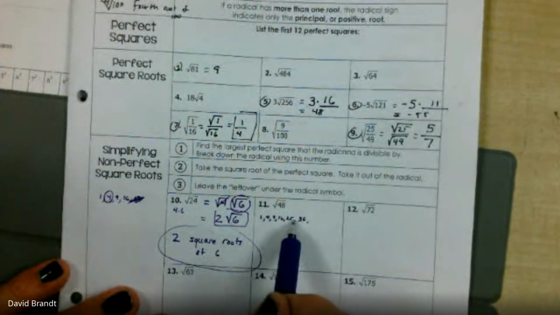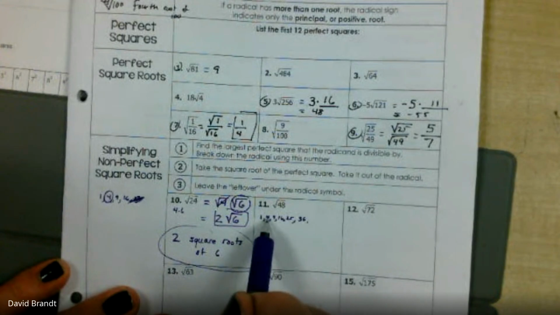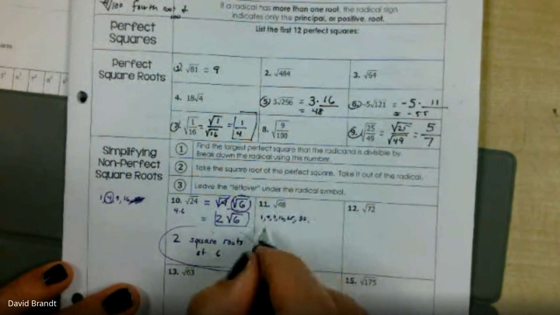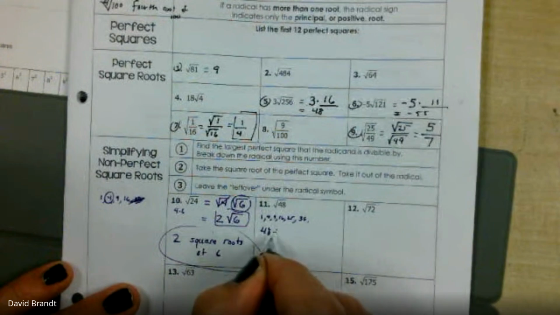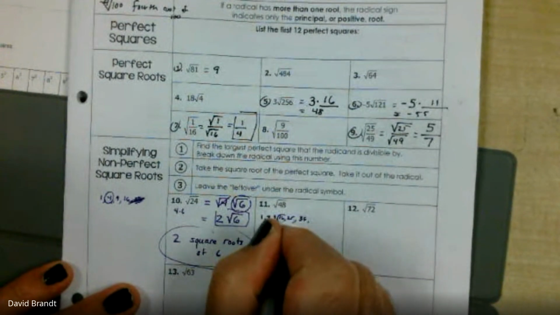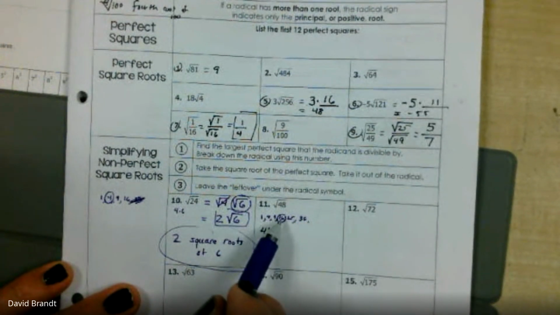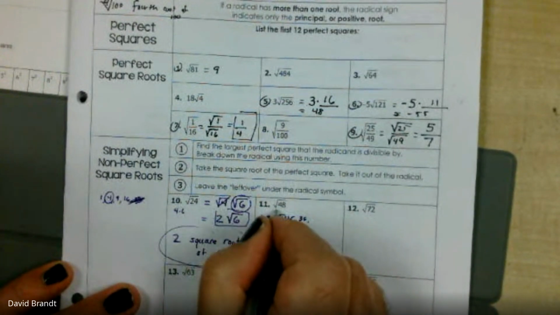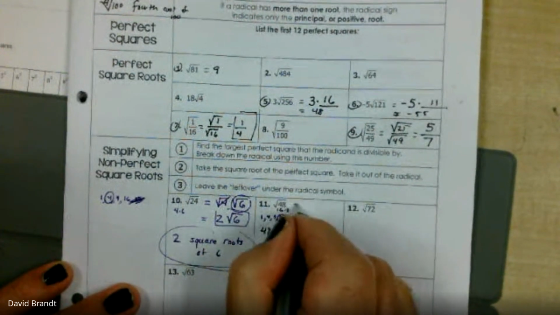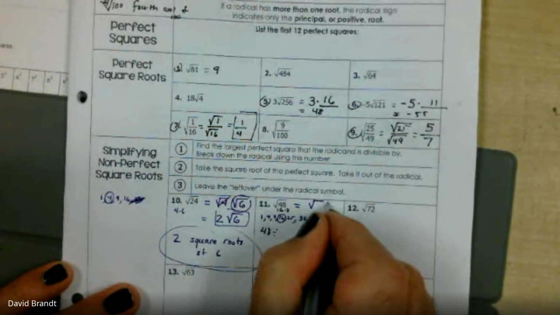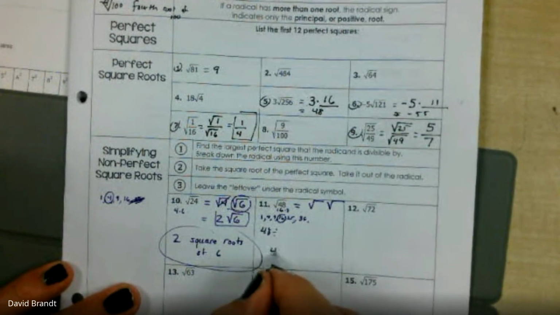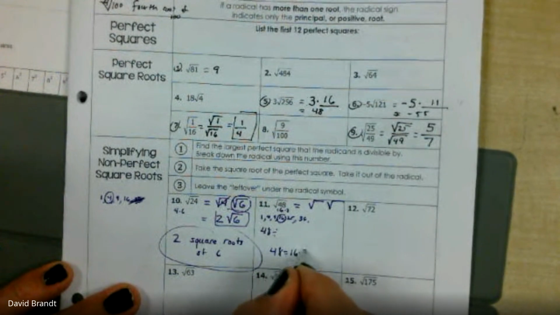Now, which one of these is the largest number that divides into 48 evenly? You can test it on Desmos. You can take 48 divided by each of these numbers until you don't get a decimal. It would be 16. 16 is the largest one that goes into 48, and you know that 48 is 16 times 3. You can check that. So we're going to write it down as 2 square roots, 16 and 3.